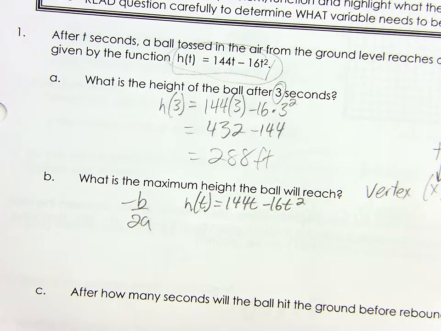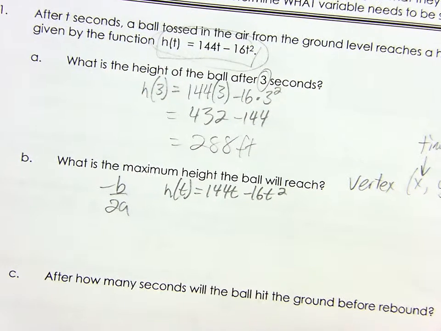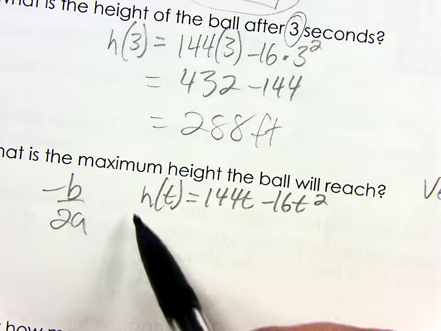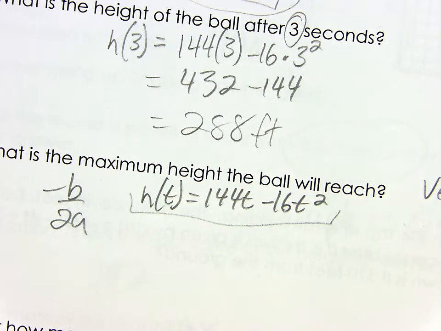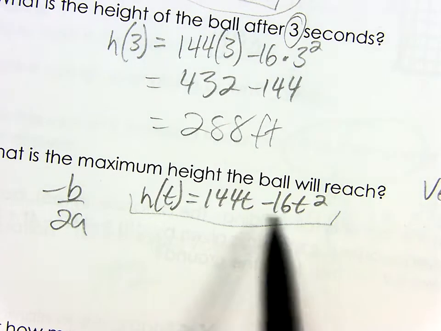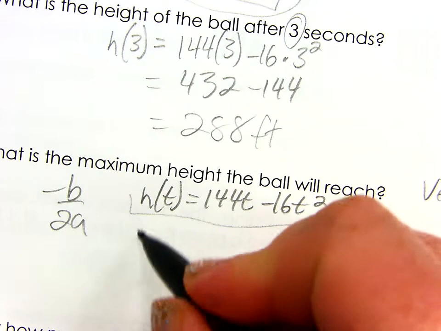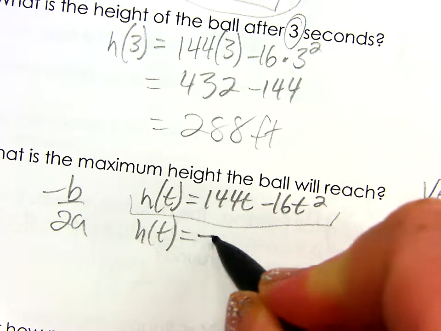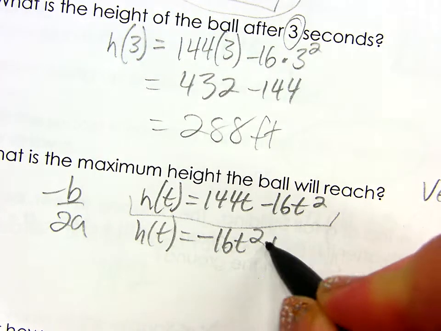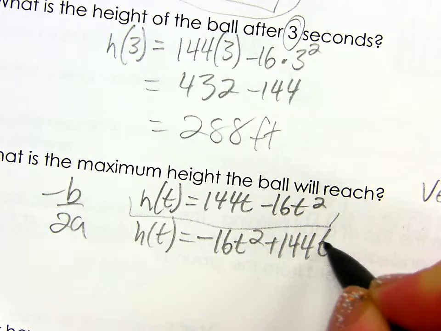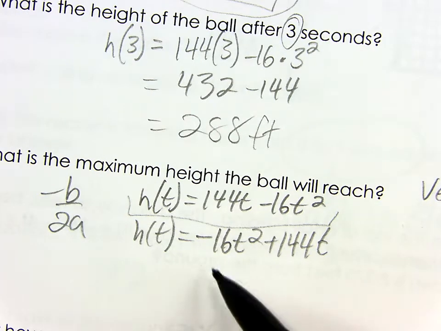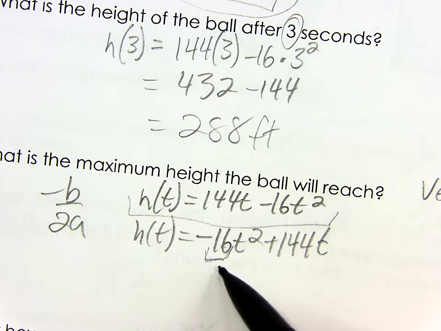What's a in this? In this equation right here, what is a? Someone said it. Negative 16. It's whatever is in front of the variable being squared. That's a. This is not written in standard form. You could rewrite it if you wanted, if you want to put negative 16t squared first and then plus 144t, if that's easier for you. That's fine. Make sure that you know that negative 16 is a, and then what's b?